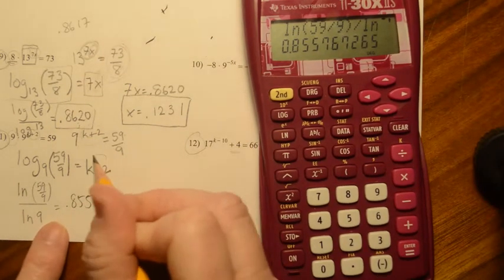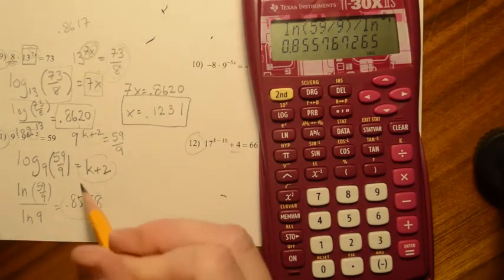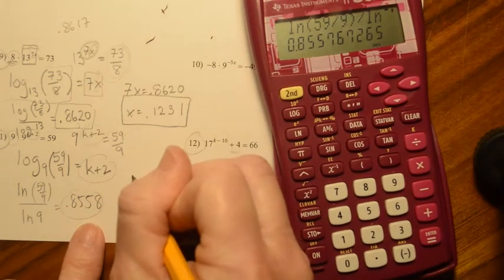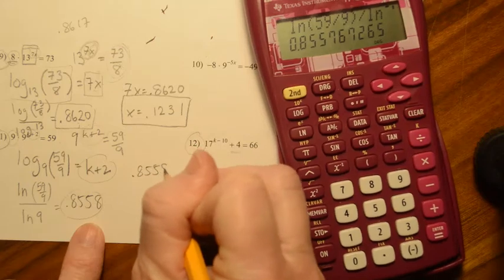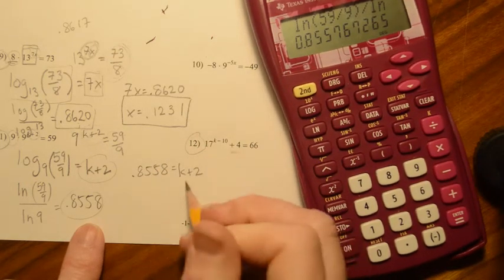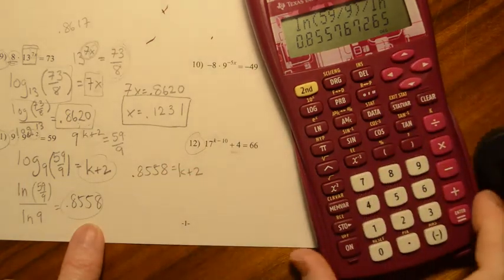And again, this has to equal this because they were both set equal to equal expressions here. So 0.8558 equals k plus 2. Subtract 2 from both sides. Wow, I was way off there.